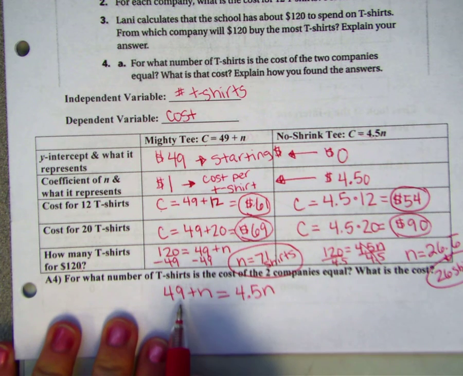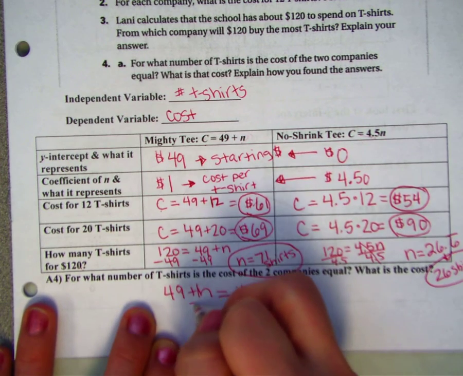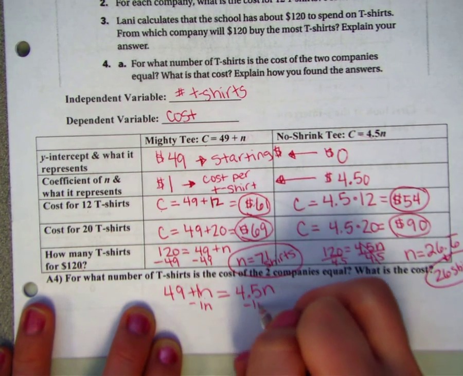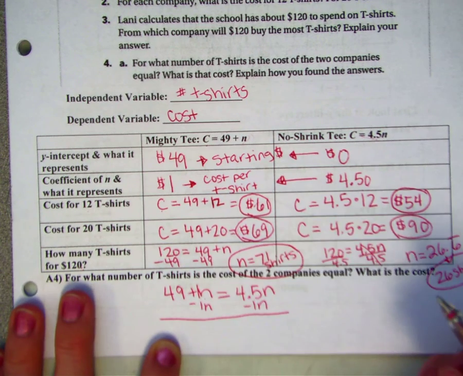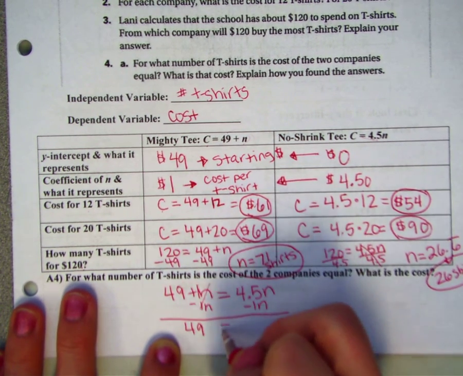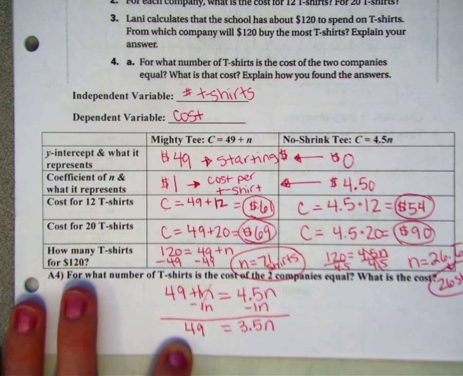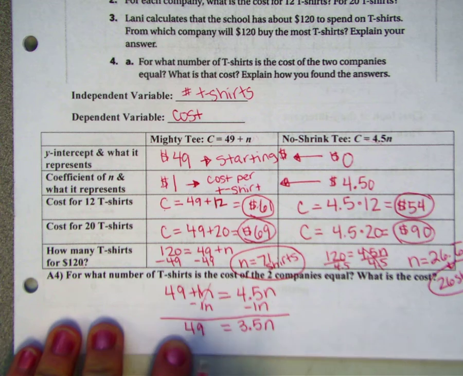Okay, so if we think back to solving equations, when we have n's on both sides, we usually take away the smaller one. So remember, this is like 1n. So I'm taking away 1n from each side of my equation, okay, which cancels these out then, leaving me with 49 equaling 3.5n. All right, one more step to get n by itself, that's times 3.5.